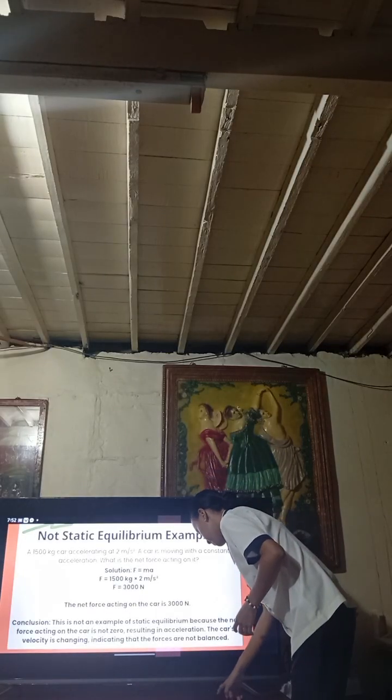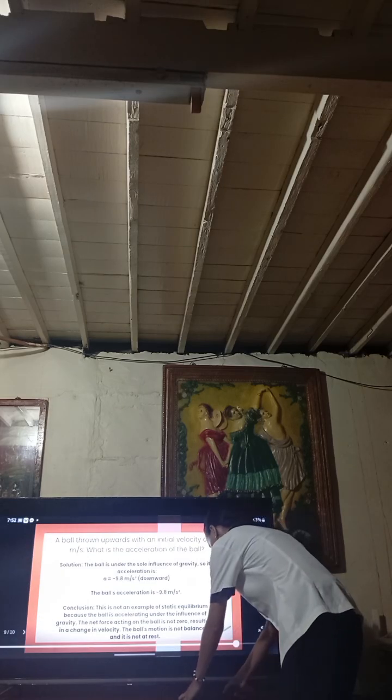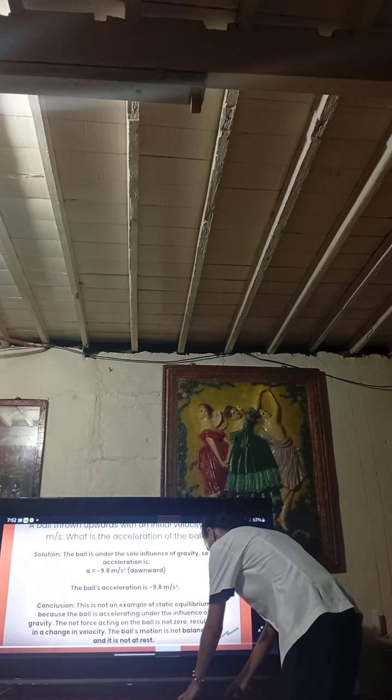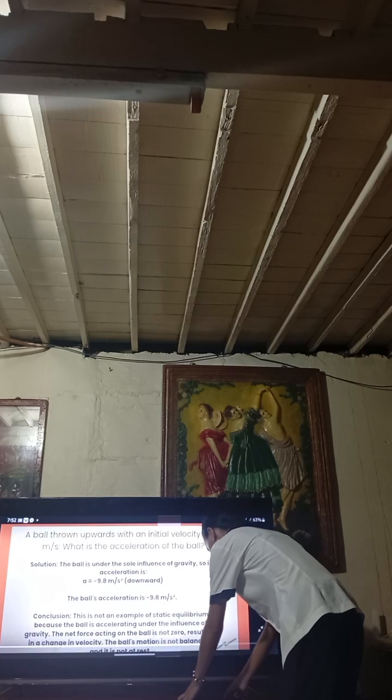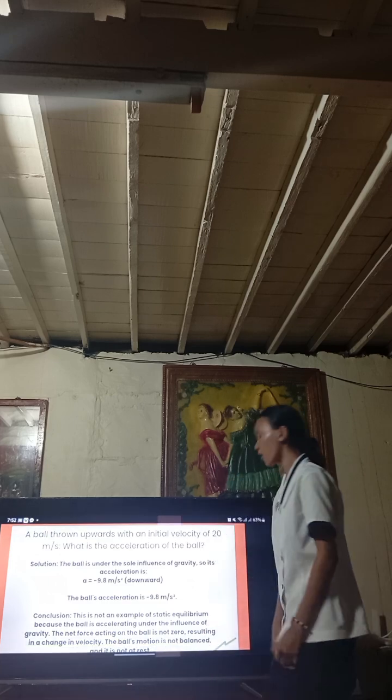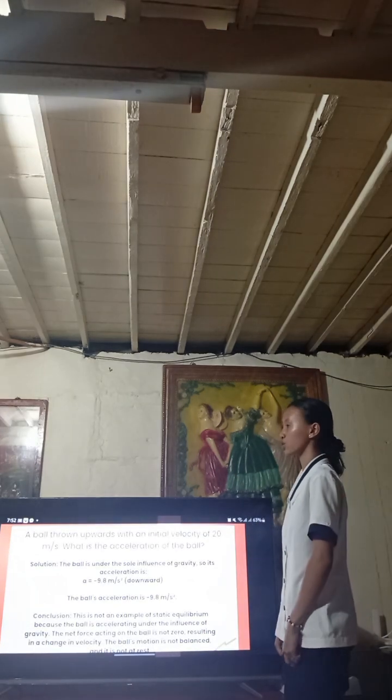So next, this is another example of not static equilibrium. I hope you guys understand my explanation. Okay, let's read it. A ball thrown upwards with an initial velocity of 20 meters per second. What is the acceleration of the ball?